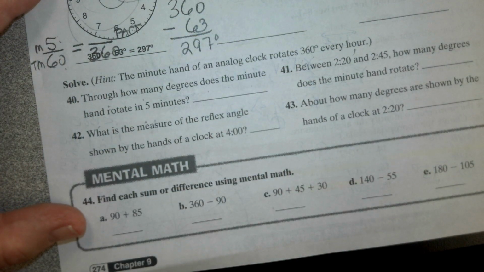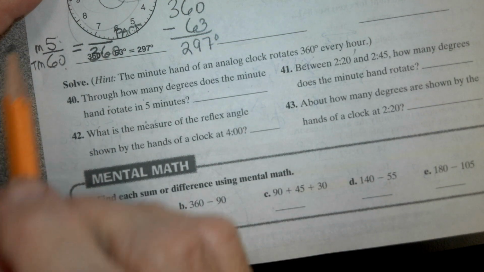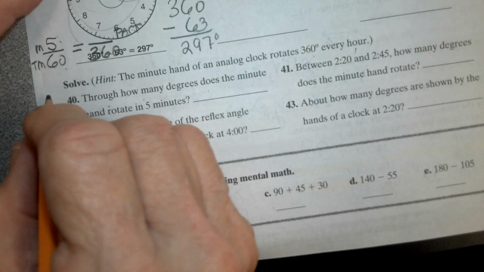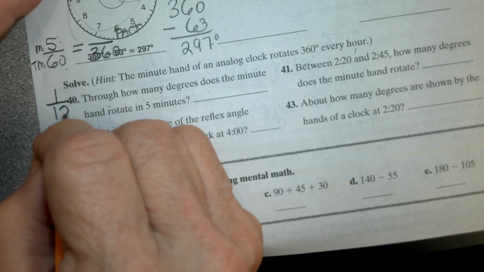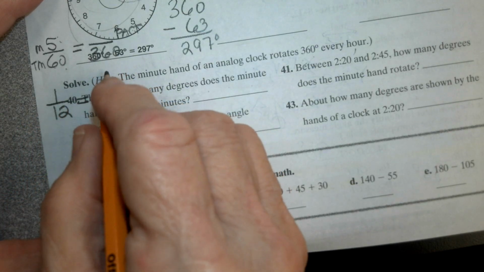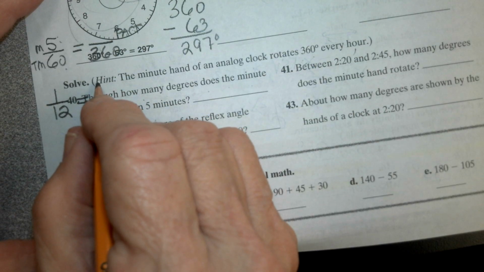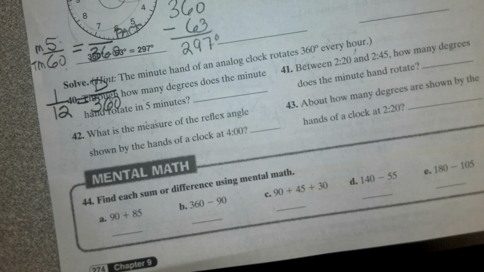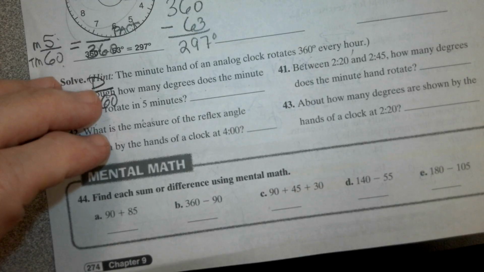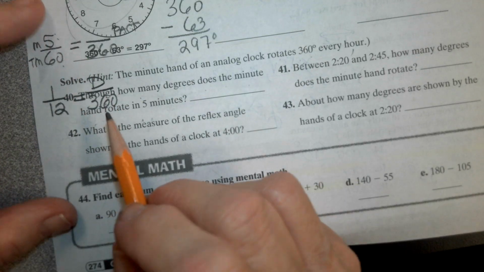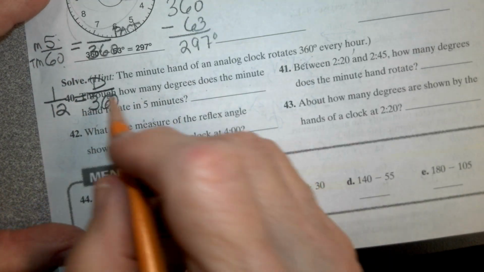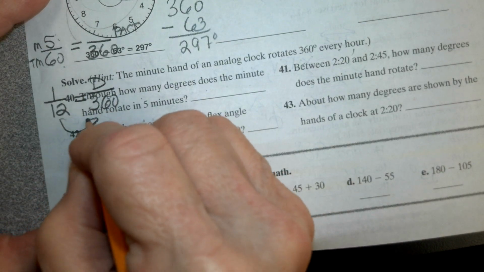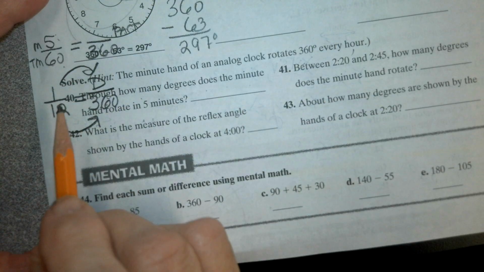Can I reduce the 5 over 60? Yes. To what? 1 over 12. So I'll just do it on top of the problem. So 1 over 12 is equal to the degrees over 360. I might need paper, because I don't have room. Well, I think we can do this in our head. So let's go across. I think most of these you're going to be able to go across if you reduce.